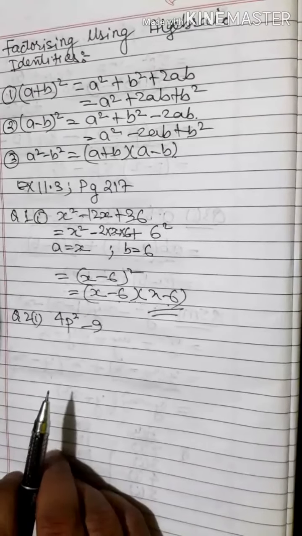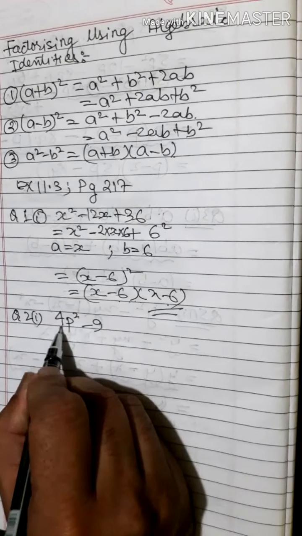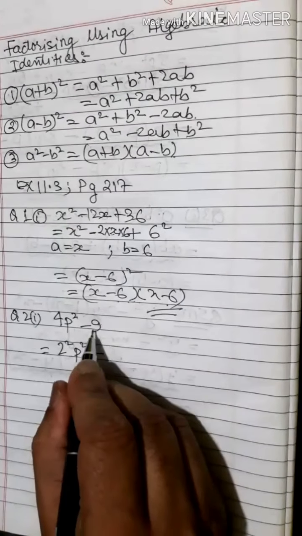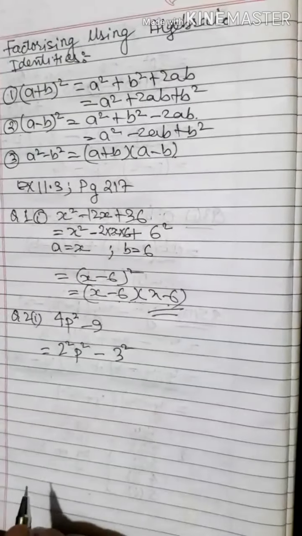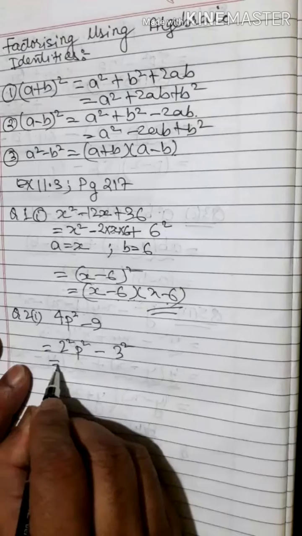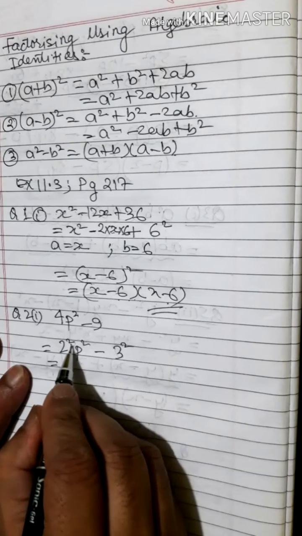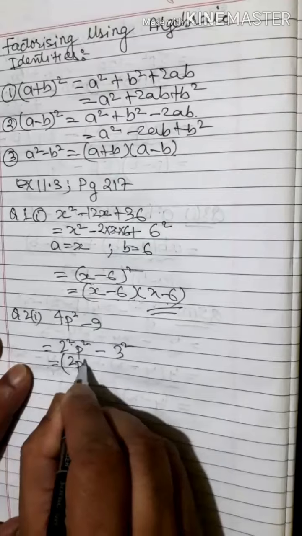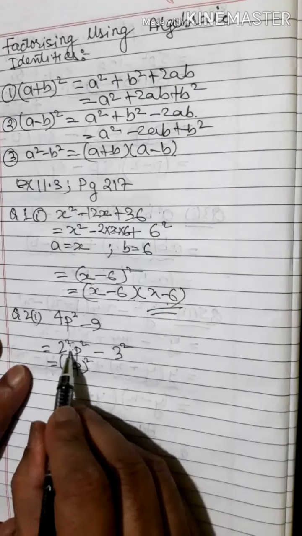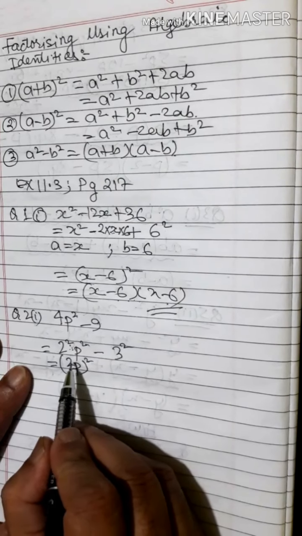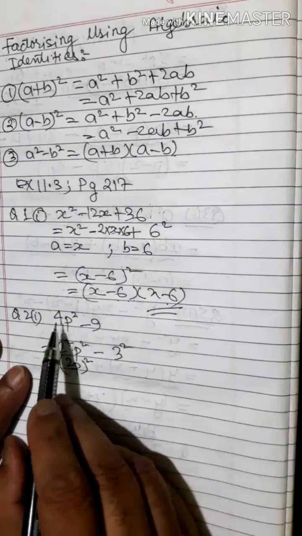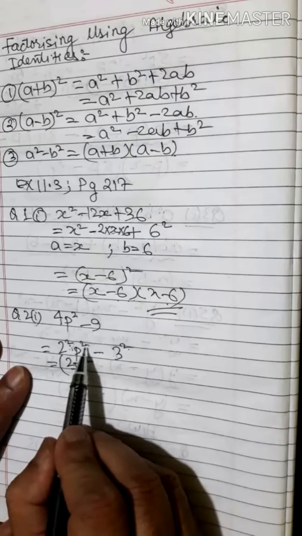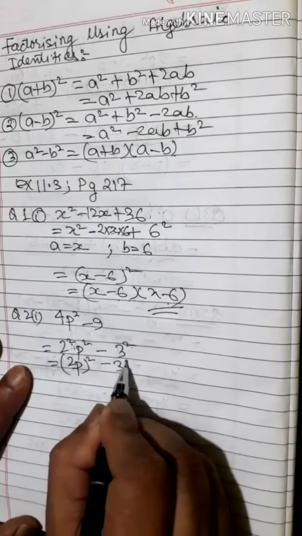Let us see. Okay, it's quite simple. We know what 4 is in terms of a square. 4 can be written as 2 square, and already we have the p square, minus, now 9 can be written as 3 square. Now if we just look at the first term here, 2 square p square, here also we have a square. So can we write a bracket, and can we give a single square to both? 2p square. Is this and this the same thing? Yes, both are the same thing. That means this square is for the 2 also, this square is for the p also. So 4 can be written as 2 square, p square is already there, minus 3 square. Now 2 square p square can be written as 2p whole square minus 3 square.